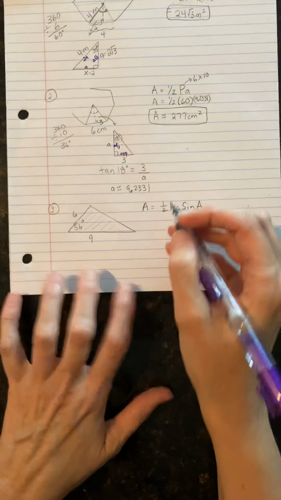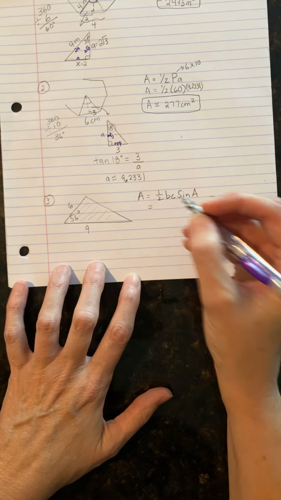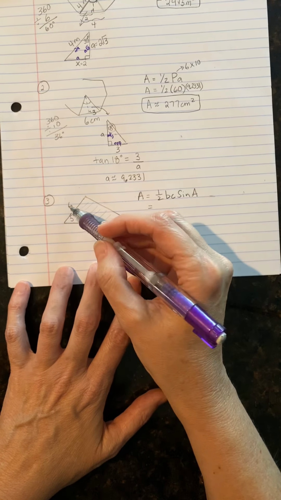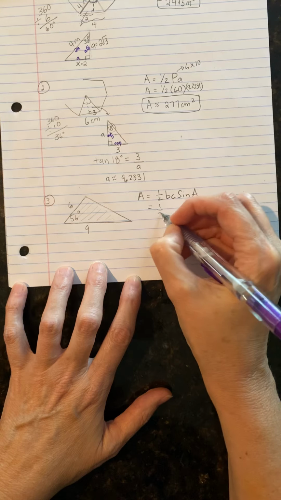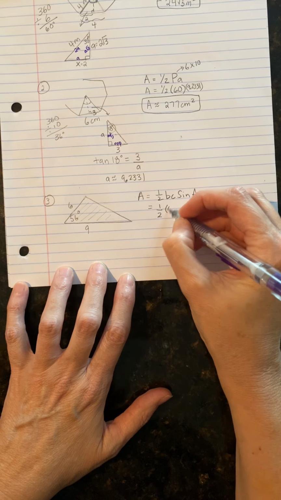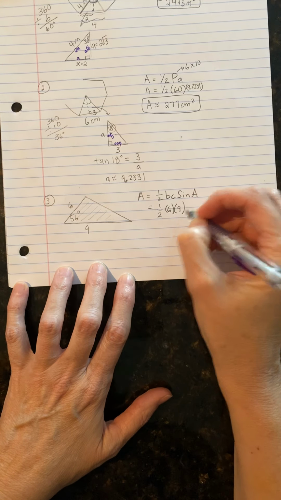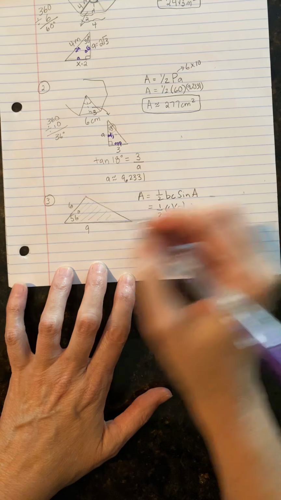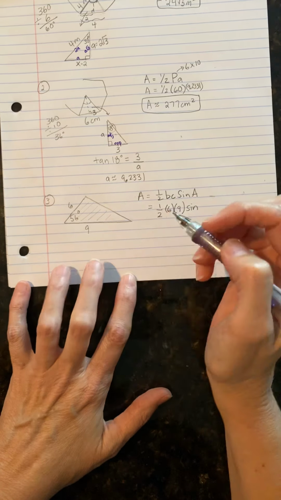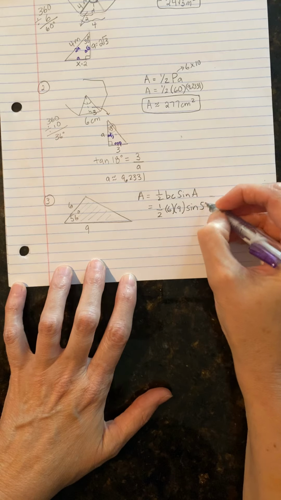It's kind of like a little bonus formula. It only applies to triangles where you have side angle side. So 1/2 b c sine A. B and C are just the two sides. It does not matter what order. And A is the angle that's between those two sides, so 56.